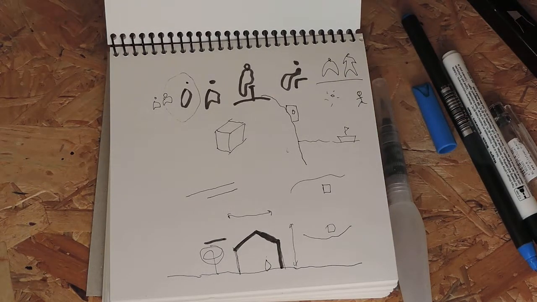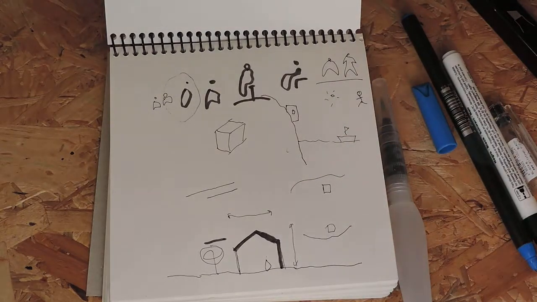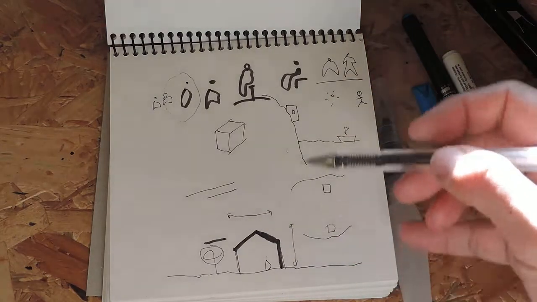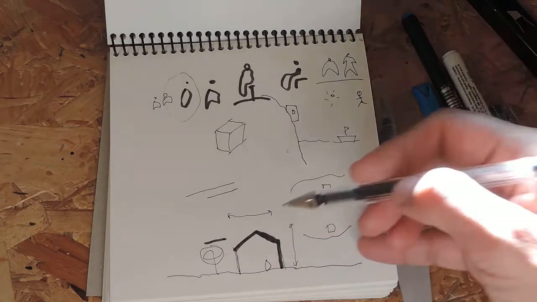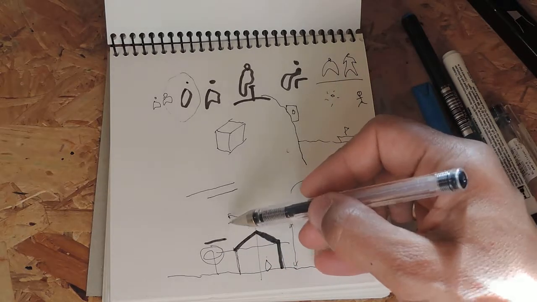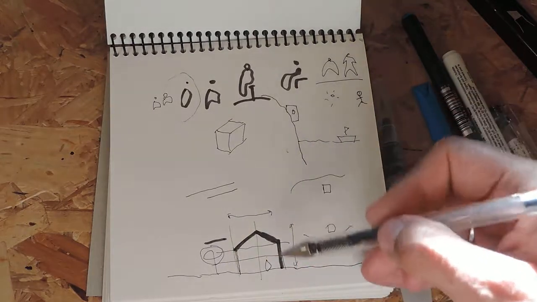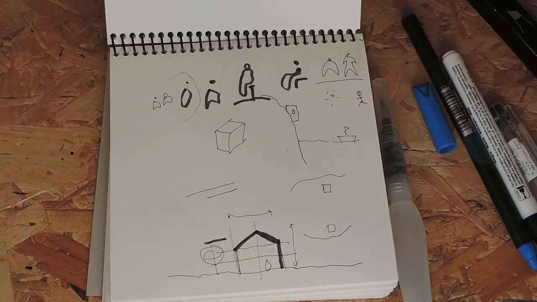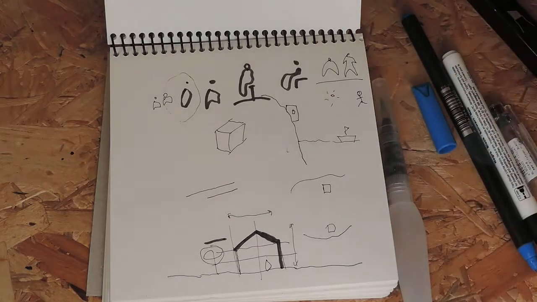Fifth tip, you have to take distance from your drawings once you are drawing, and check if the proportions are okay, if the lines are vertical or horizontal. Divide in different areas so you can really see if you are keeping the proportions and the shapes, and make sure that you are representing what you want.